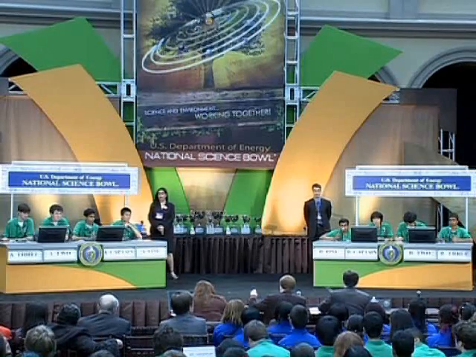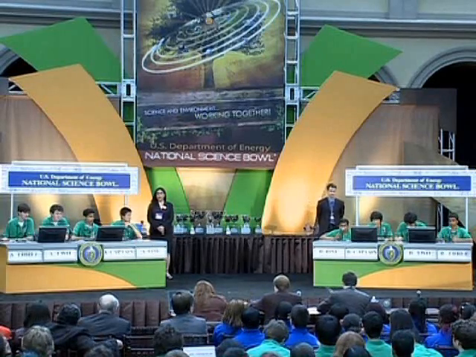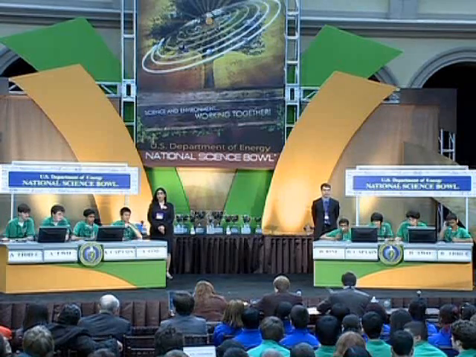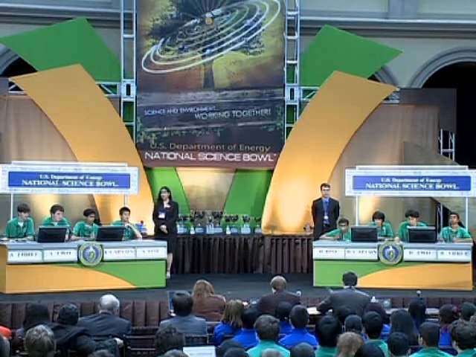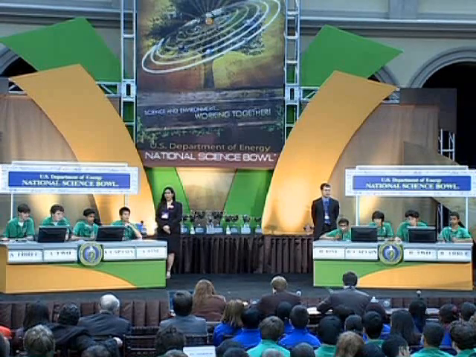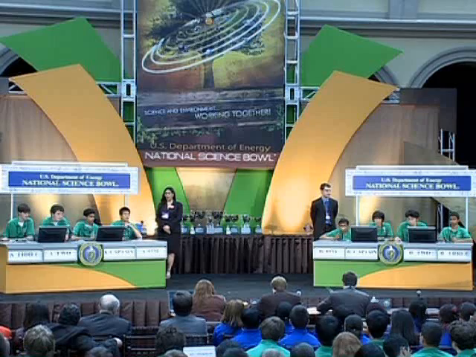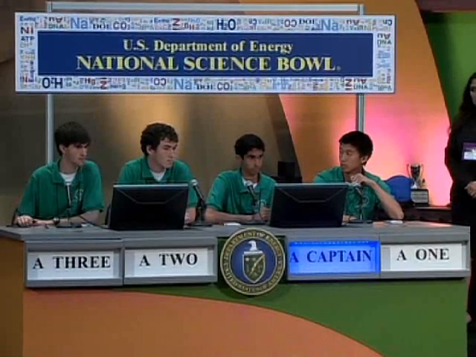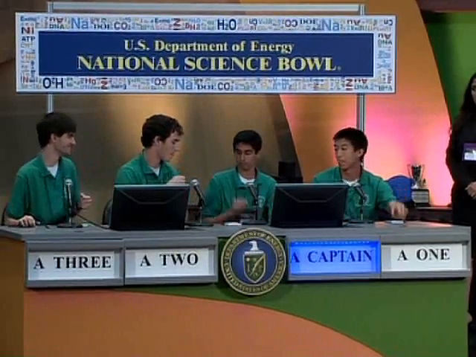Double elimination round number 8, toss-up number 1, physics, multiple choice. Which of the following is most commonly taken to determine the geometry of the universe according to general relativity and the cosmological principle? W, age of the universe. X, temperature of the CMB. Y, rate of expansion of the universe. Z, average density of... A, captain. Z. Z is correct, average density of matter.